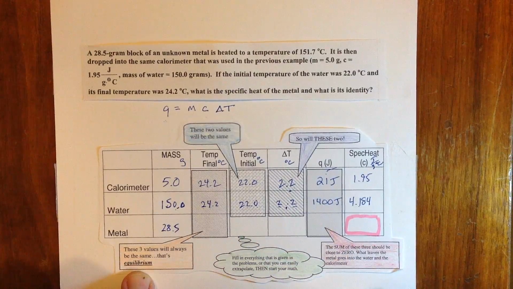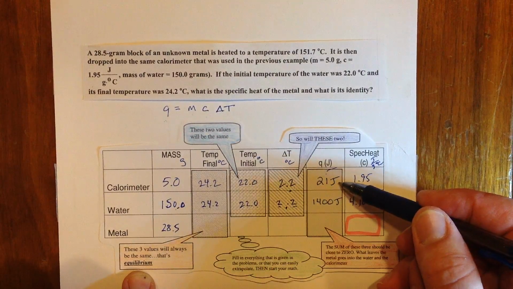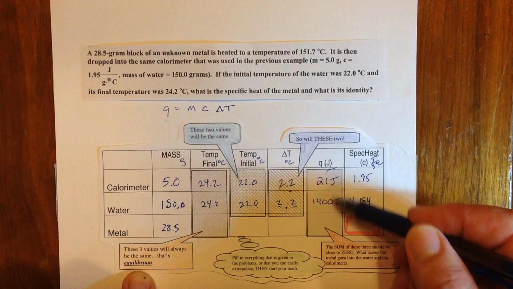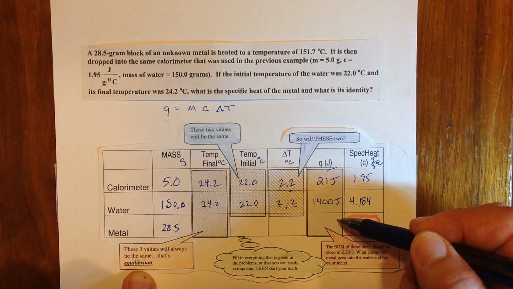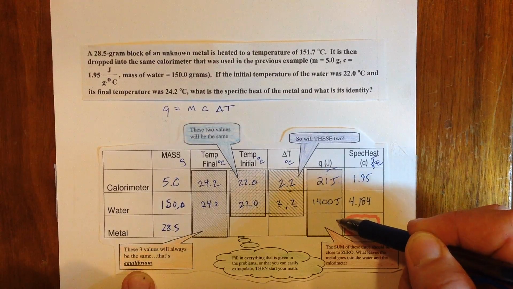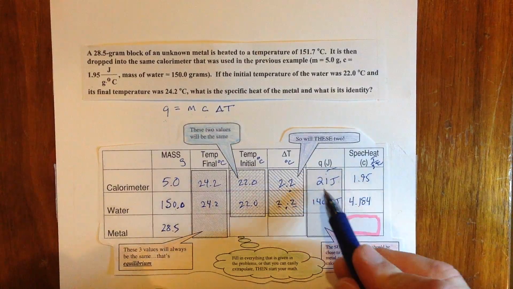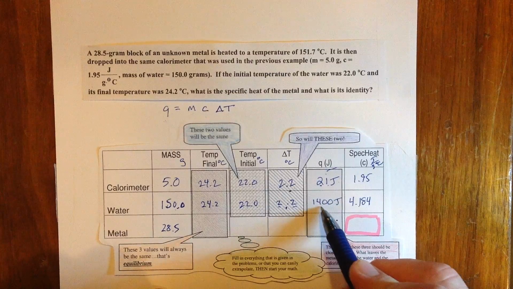Very good. Now guys, if we got 1,421 joules here, where did that come from? Well, it had to come from here. But again, we're not going to be able to be that precise because we got 2 significant figures, right?